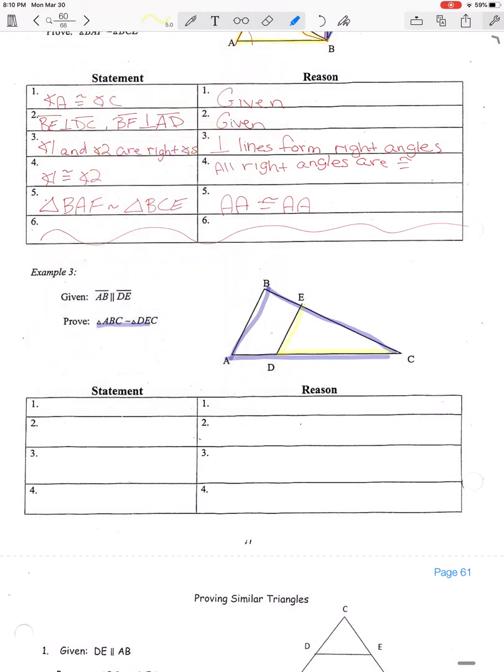Here we have my other triangle. So first, let's write down our given. We don't really have a lot of them, so let's just look at it. So we have that AB is parallel to DE, so that's given.